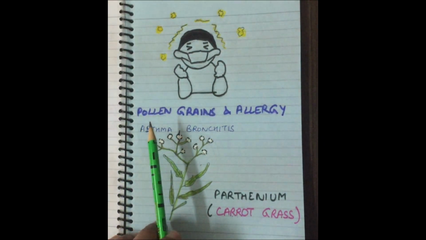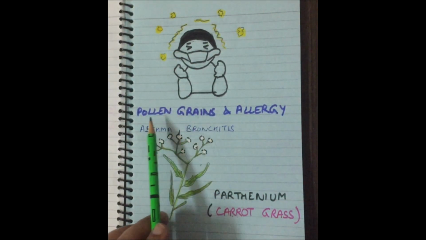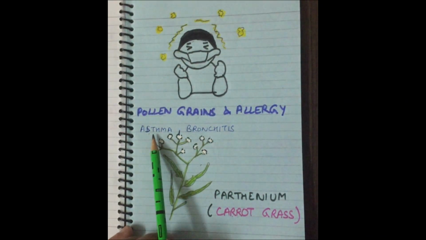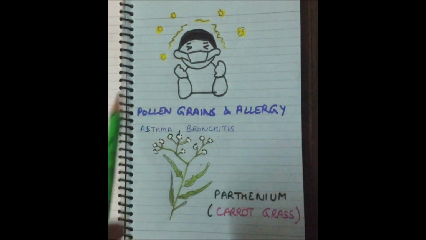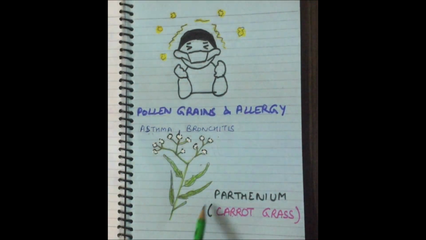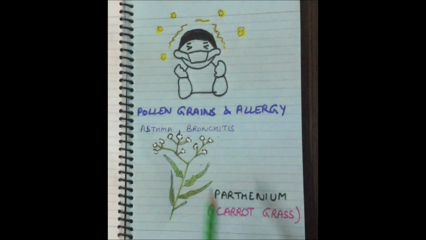Some people are allergic to pollen grains, which results in respiratory disorders like asthma and bronchitis. You might have seen this grass growing wildly around and having these small white flowers. This grass is called carrot grass, and it is also allergic to people.